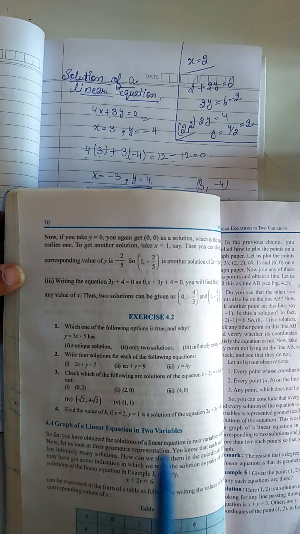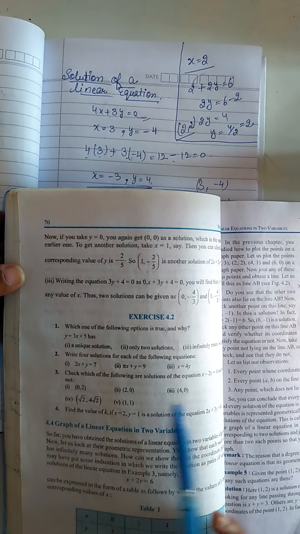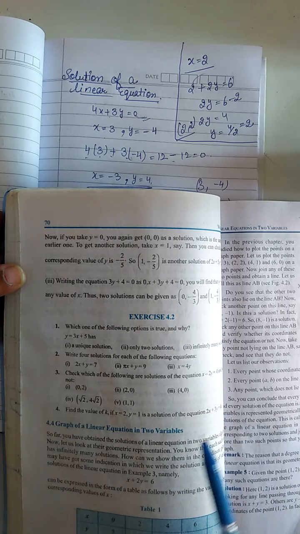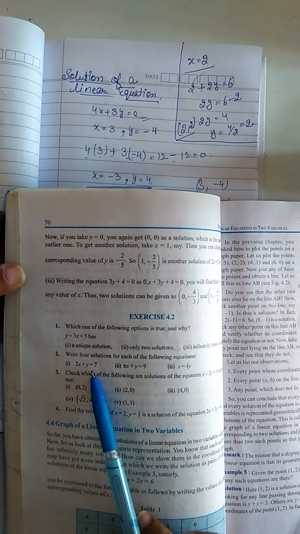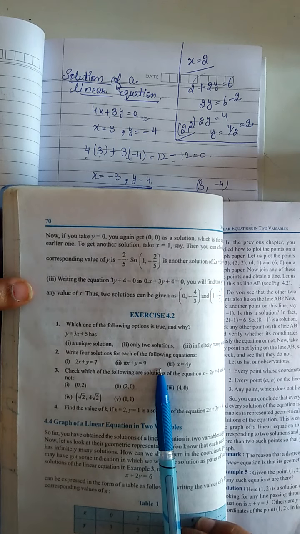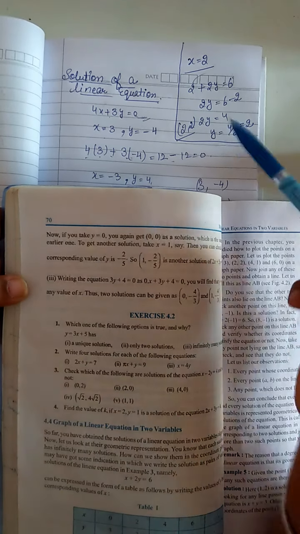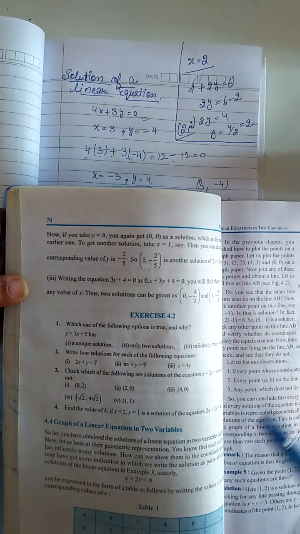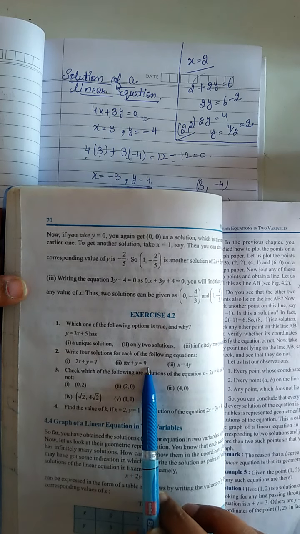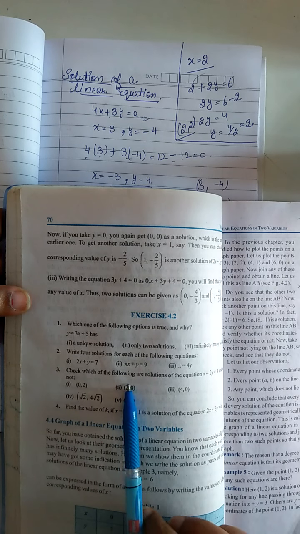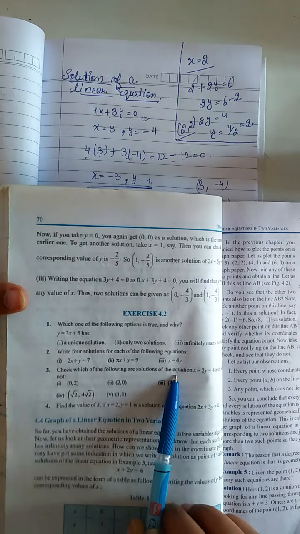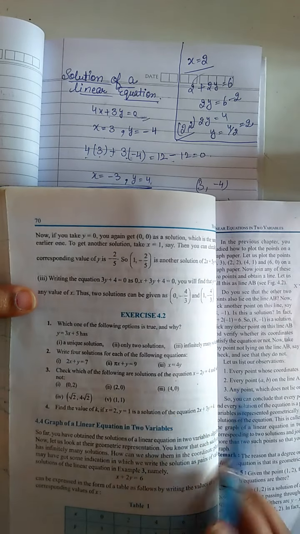So we can find it very easily. Next is, write 4 solutions for each of the following equations. In this question we have to just write 4 solutions. Just like we have discussed in the example, similarly this question has to be done. Clear?